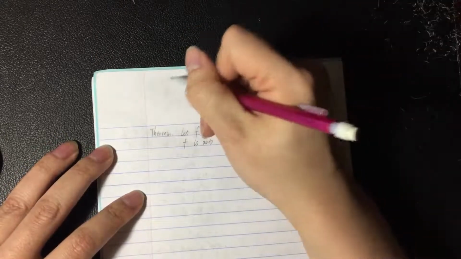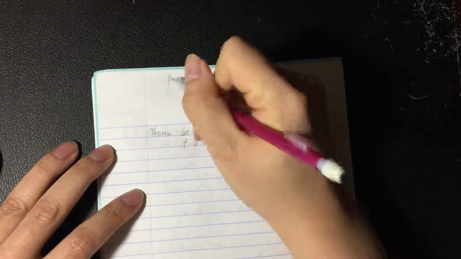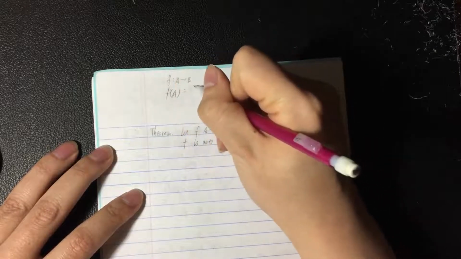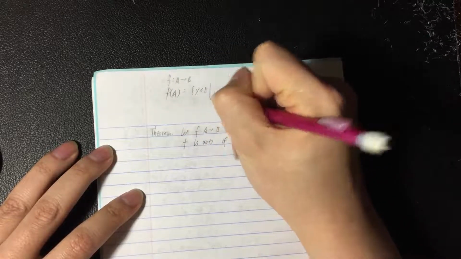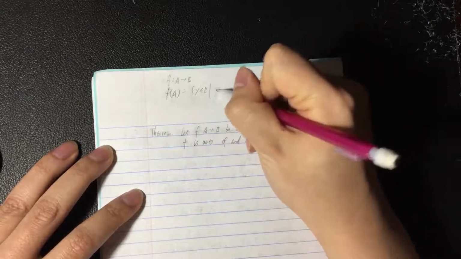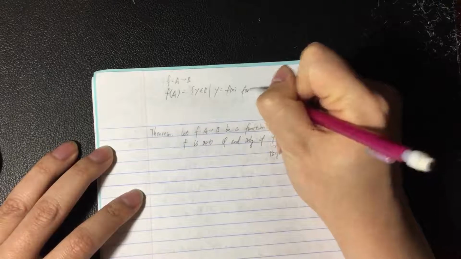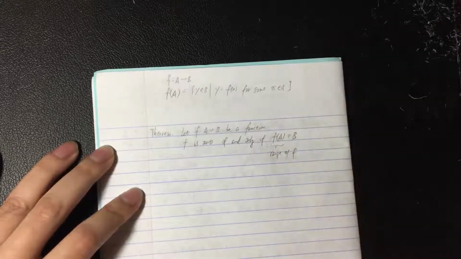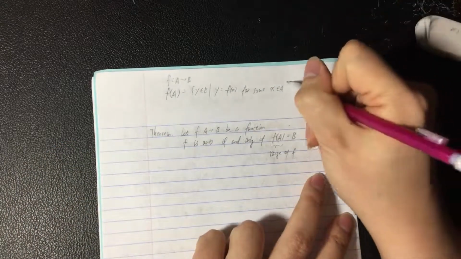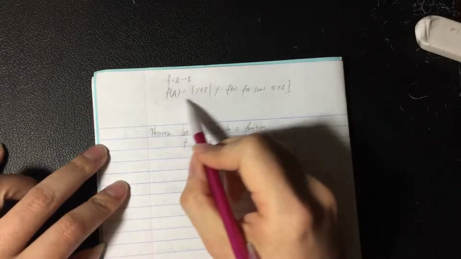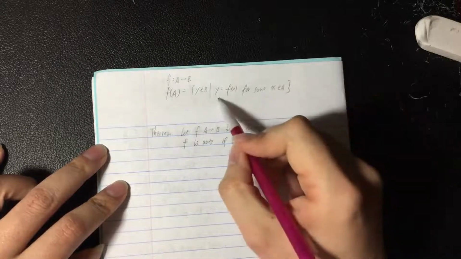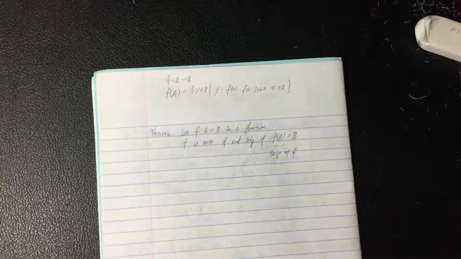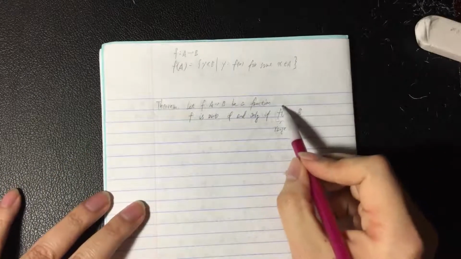By definition, if f is a function from A to B, the image of A, f of A, is the set of all y in B such that y equals f of x for some x in A. That's how we define the image of a set. So that's what f of A means.